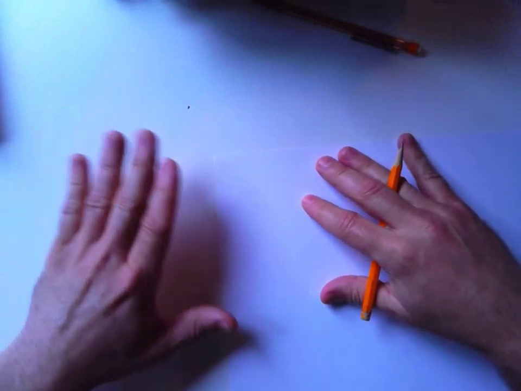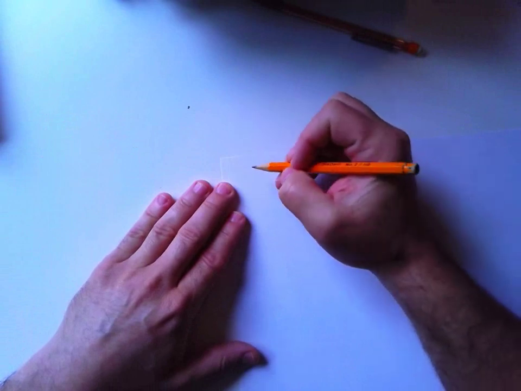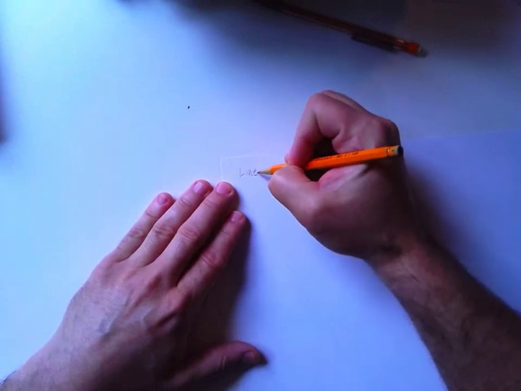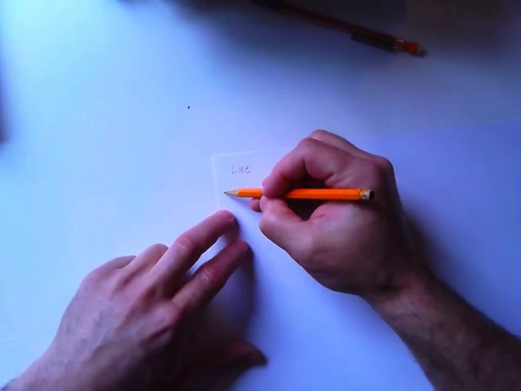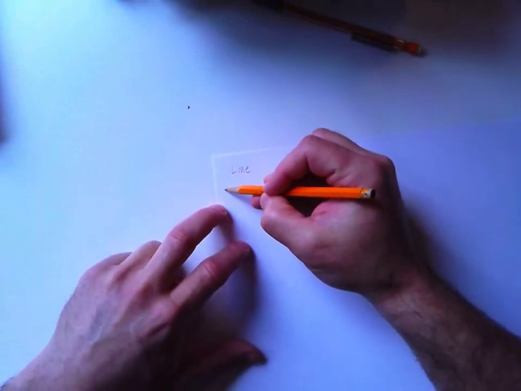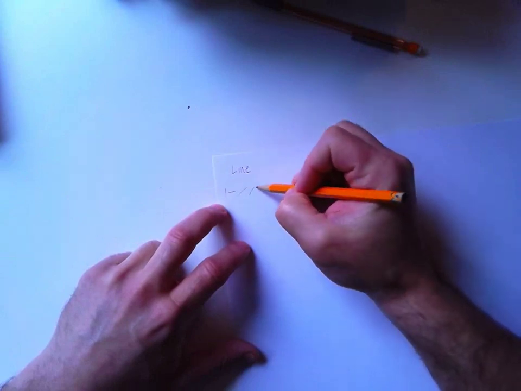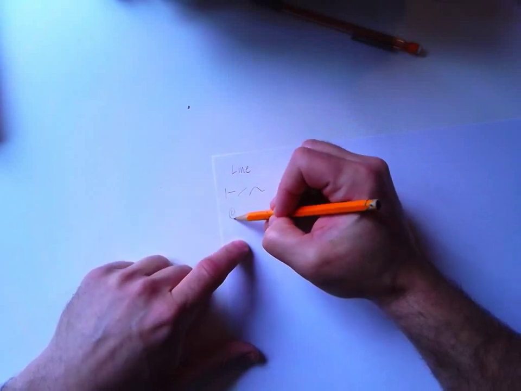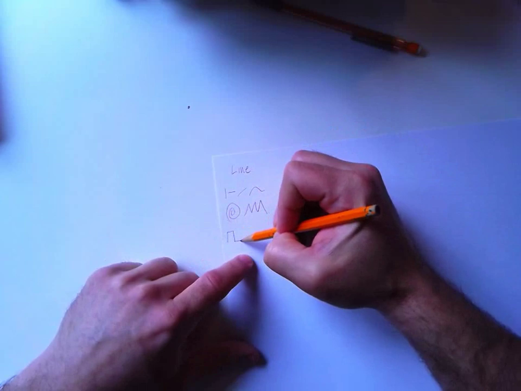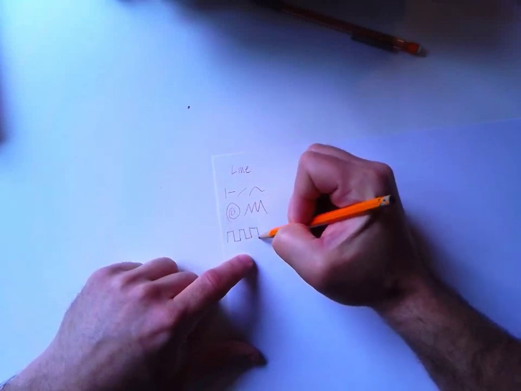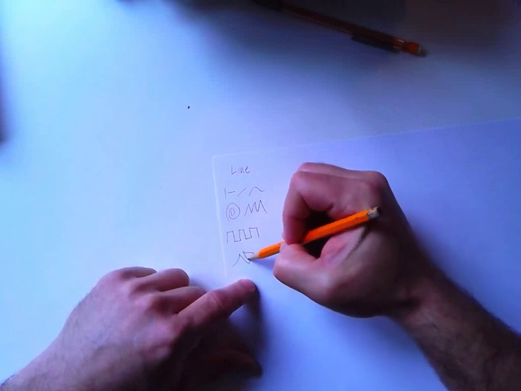let's talk about the elements first. So the first one is line. And when we think about all the different lines, there's a ton of them. There's vertical, horizontal, diagonal, curved, spiraled, zigzagged, I don't know, like a Greek line, kind of chaotic line.